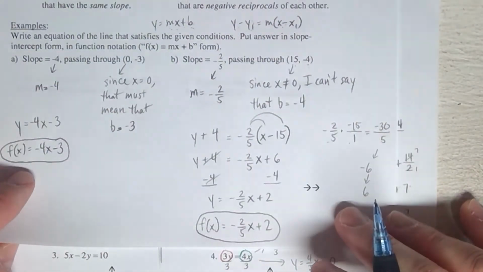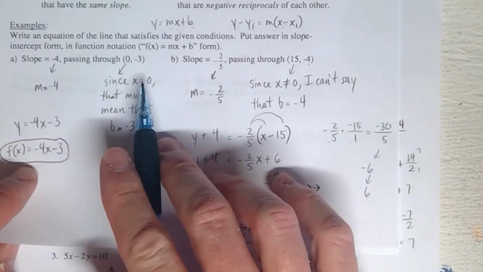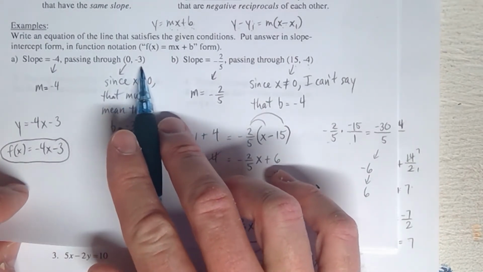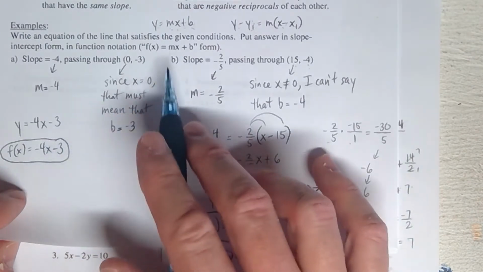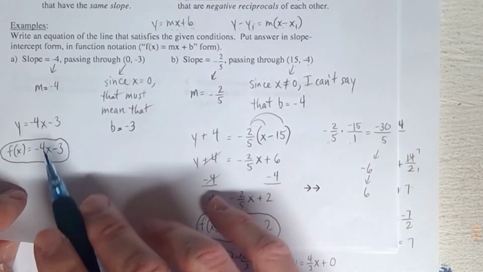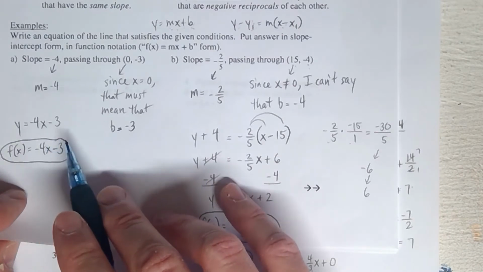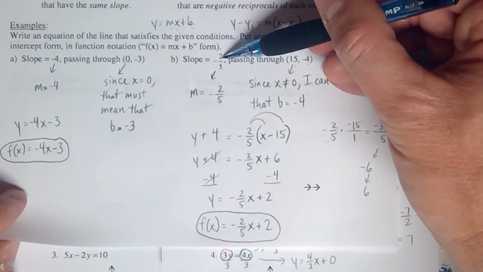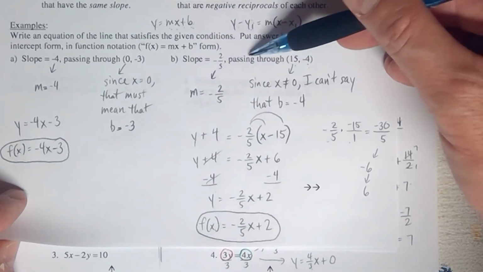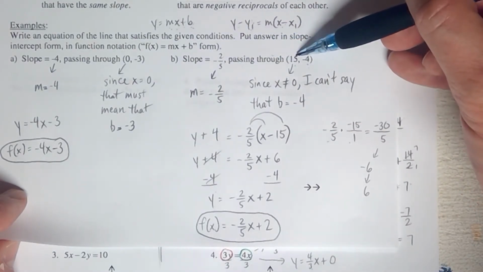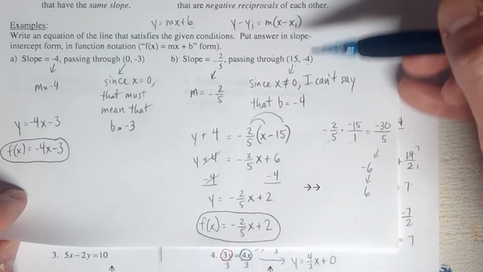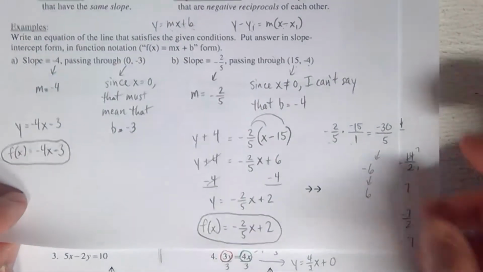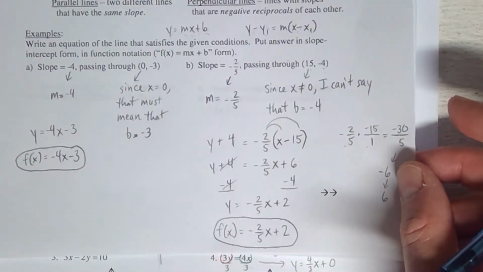So, if you know the slope and the y-intercept, and you will know the y-intercept if it says 0 comma something, then you just use the y equal to mx plus b formula directly. You just directly plug the m and the b into that, and it's a much shorter problem. On the other hand, if you know the slope and they give you a point that it passes through where x is not 0, then you do what we did here. Okay? So those are the two different scenarios we looked at so far.